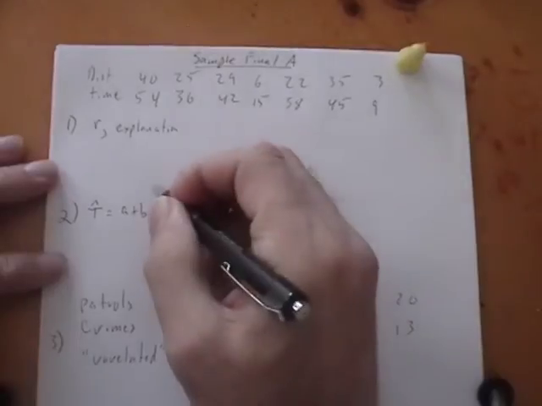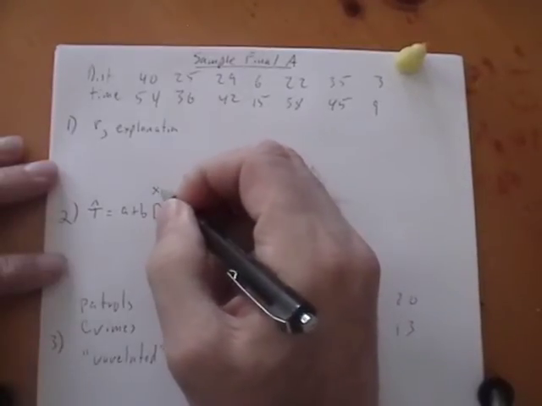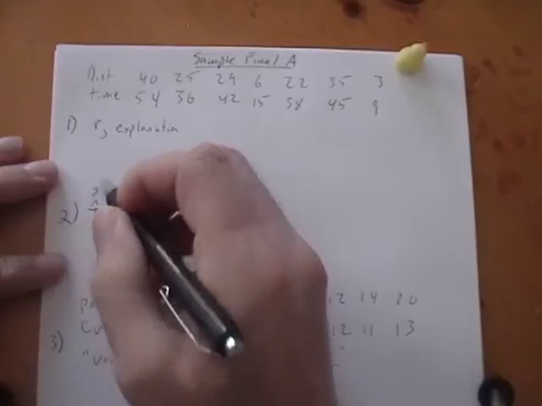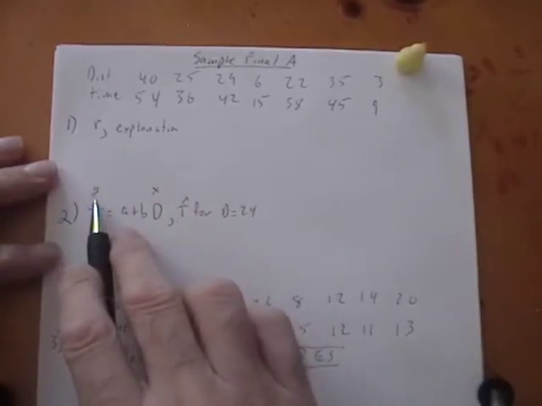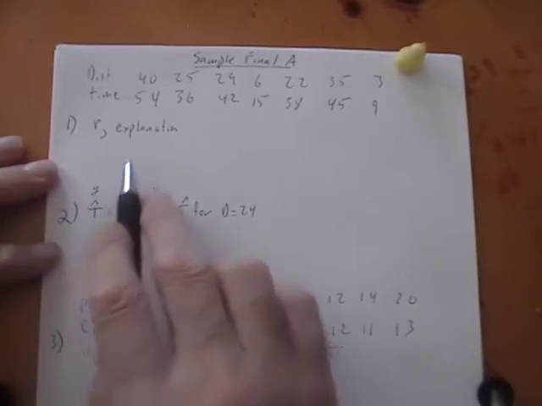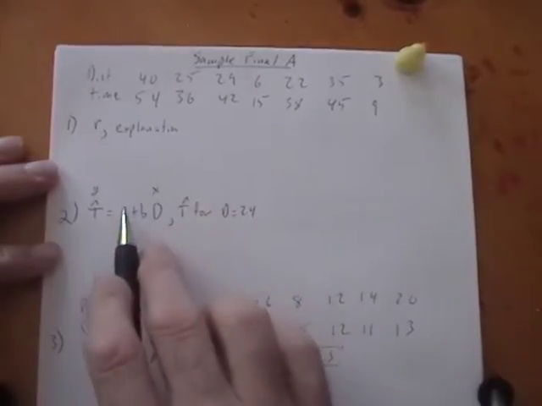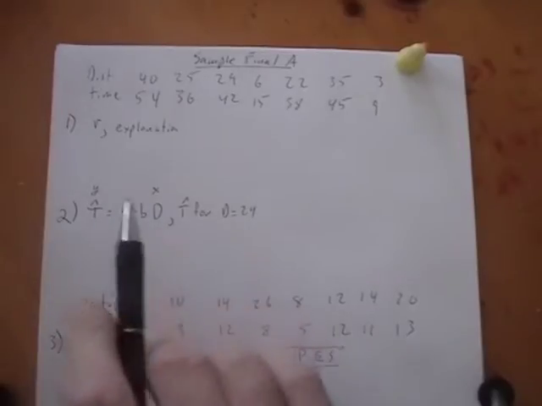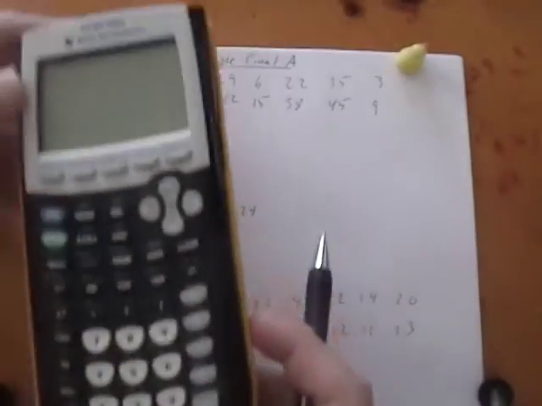So distance is the input. You want to make sure to put that into your X list. Time is your output. You want to make sure to put that into your Y list. So order doesn't matter here. It does matter here. I might as well just run it one time, making sure I get the order right.